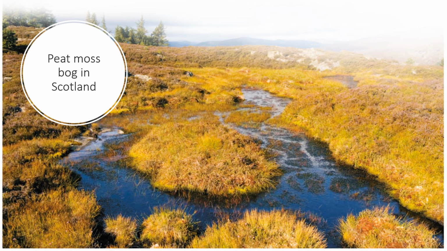So here is a peat moss bog in Scotland. Peat moss is something that people use for fuel in certain areas, but this is the kind of landscape that we think very early these non-vascular plants would have lived in.